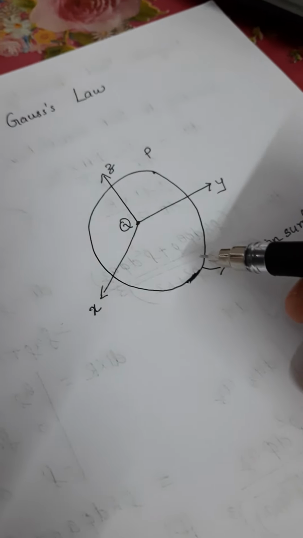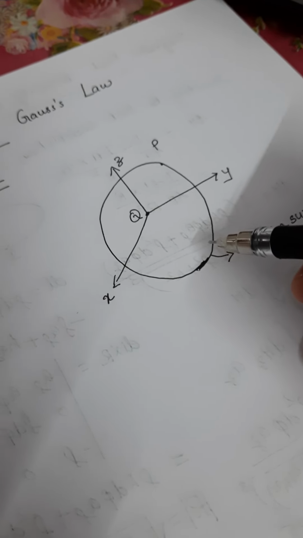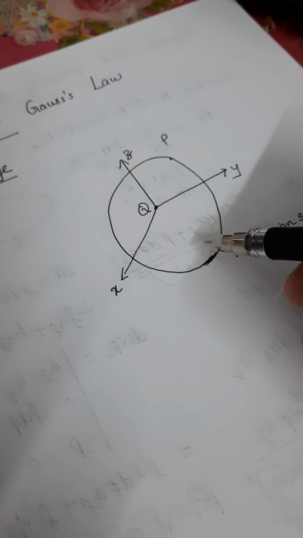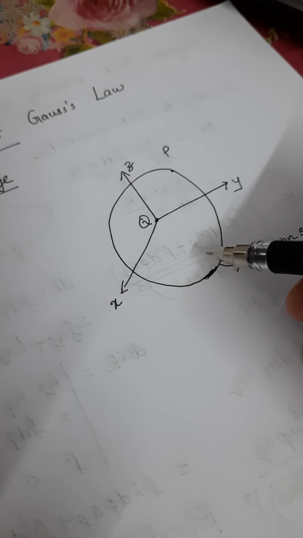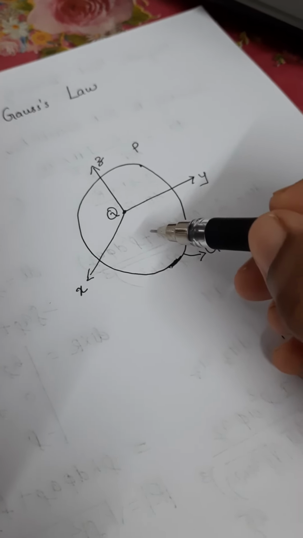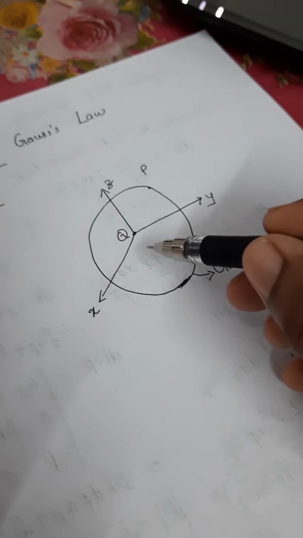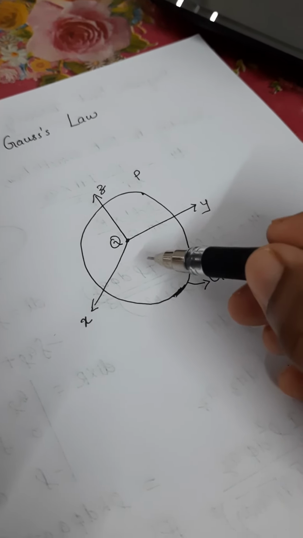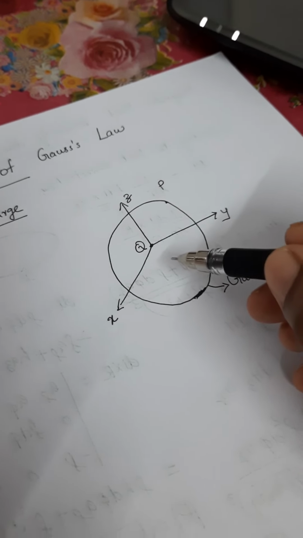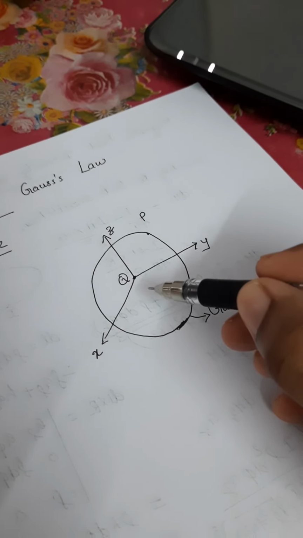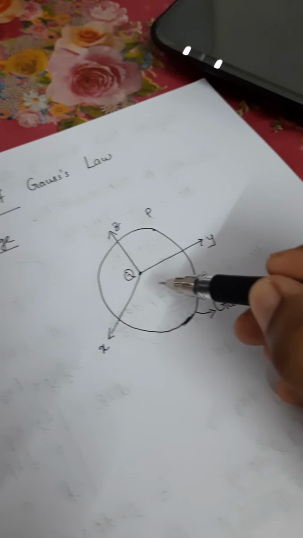We know that a spherical surface is a closed surface, so we can apply Gauss's law to this closed surface. According to Gauss's law, the total electric flux through any closed surface is equal to the total charge enclosed in that surface, or the surface integral of the flux density vector over that surface is equal to the total charge enclosed in that surface. So we can apply Gauss's law to this Gaussian surface, or this spherical surface.